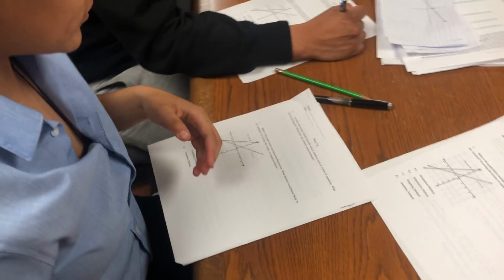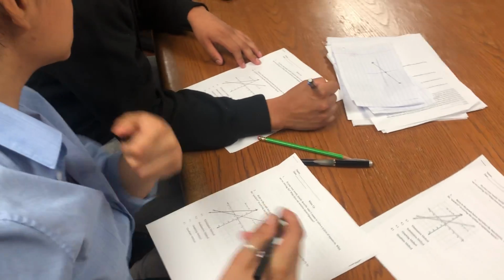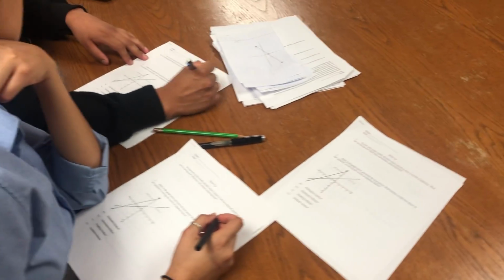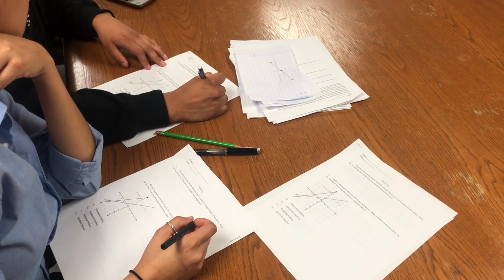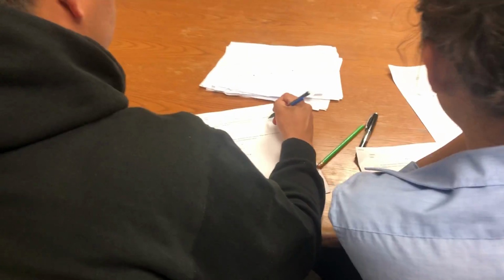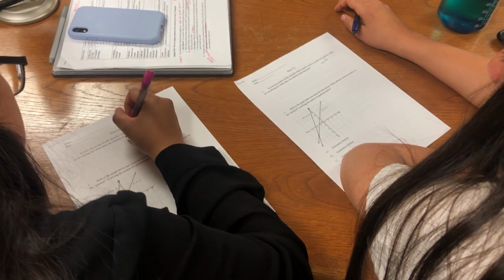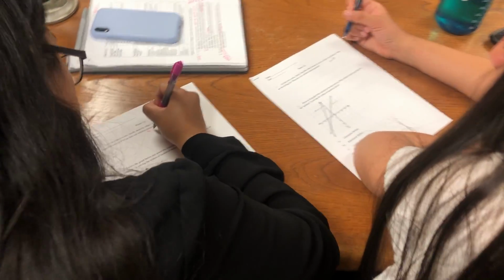A system of equations has multiple equations, and y's and x's, and also numbers, and it has two equations. It could be more than two, two plus. So you usually are solving for either a number or a variable. What is our solution?